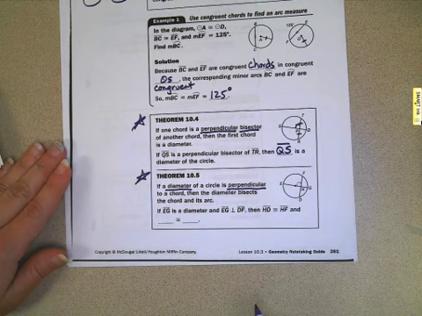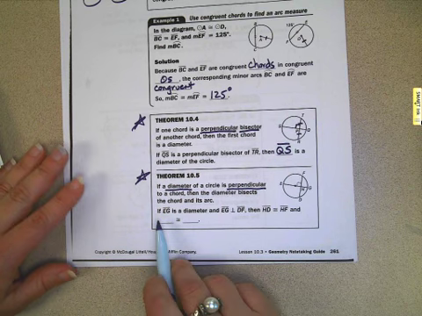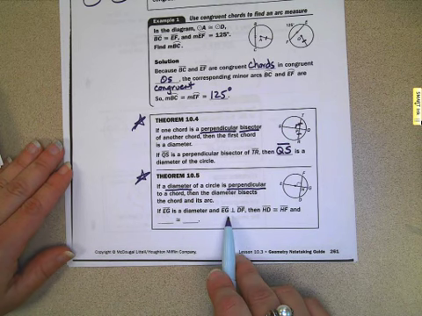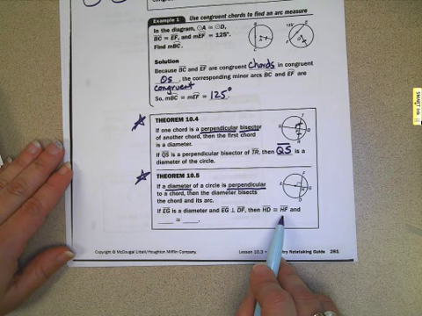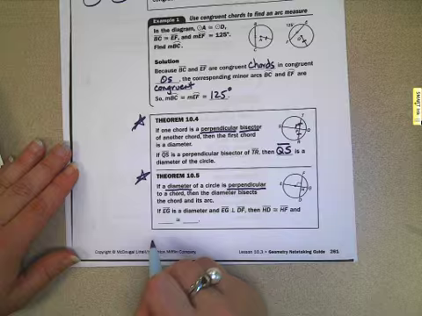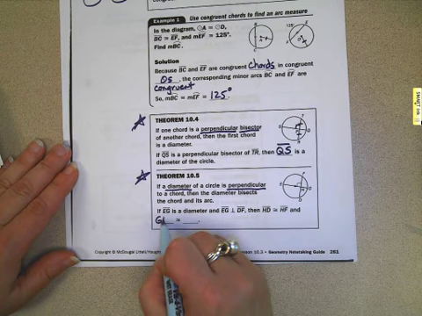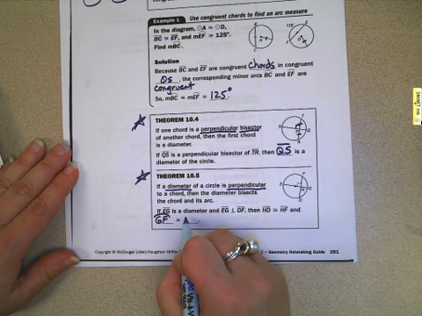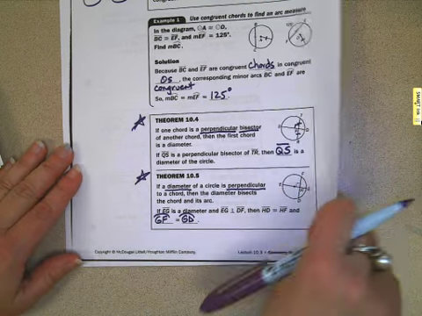In both these cases, you have to have 2 things to prove the third. Then the diameter bisects the chord. So since segment EG is a diameter and EG is perpendicular to DF, then segment HD is congruent to segment HF. And arc GF is congruent to arc GD. Okay? All right.